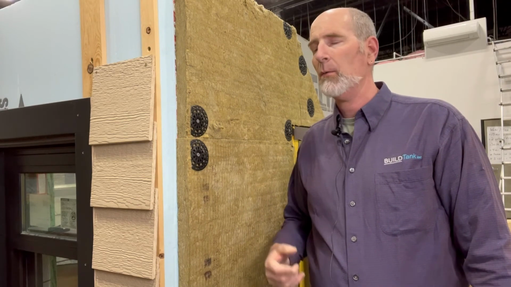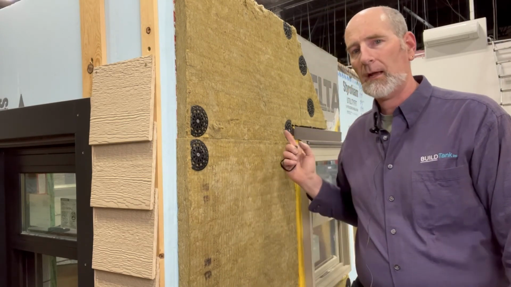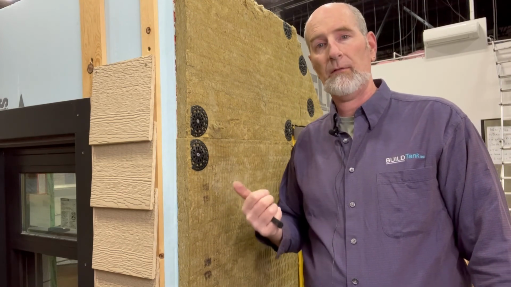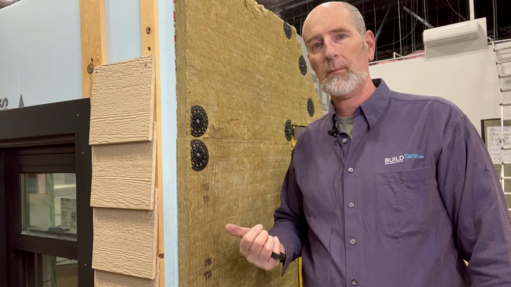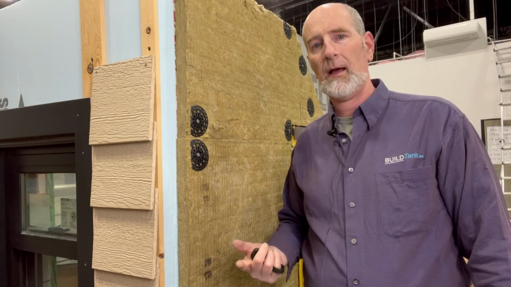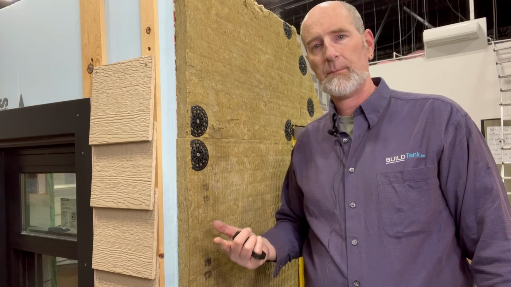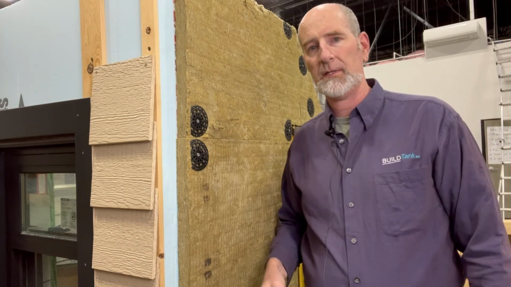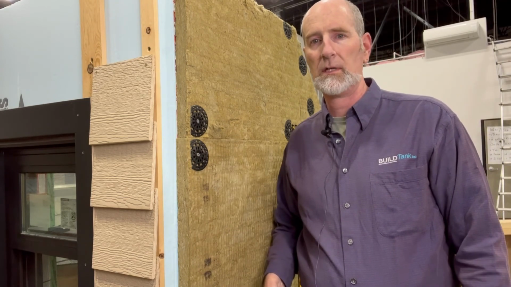So we've talked a little bit about the continuity of our exterior insulation to ensure that we have a good whole wall R-value performance. We want to make sure that we have raised the surface temperature of that first condensing surface, and then we want to ensure that we have great drying potential and we have an assembly that works and works well.